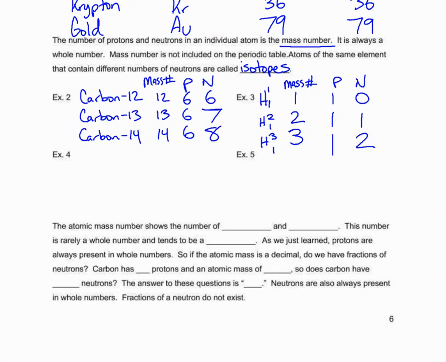The atomic mass number is different. It shows the number of protons and neutrons, so there's a similarity. But this one is rarely a whole number. Rarely a whole number. It tends to be a decimal. As we just learned, protons are always present in whole numbers. So if the atomic mass is a decimal, do we have fractions of neutrons?